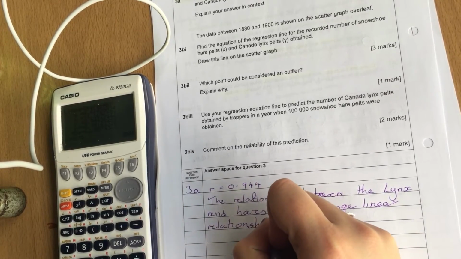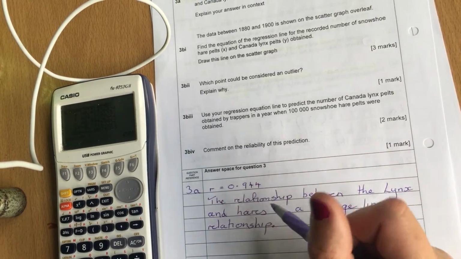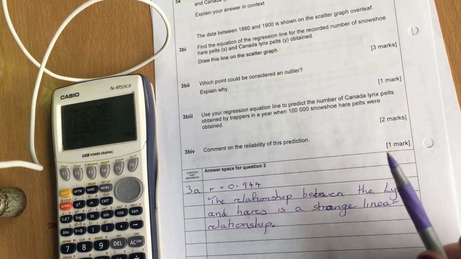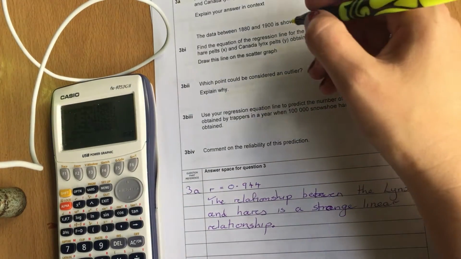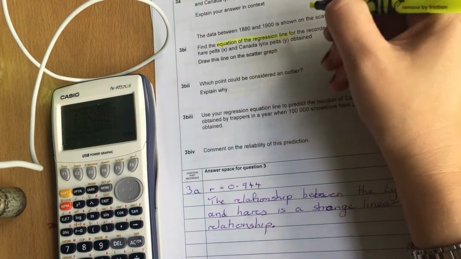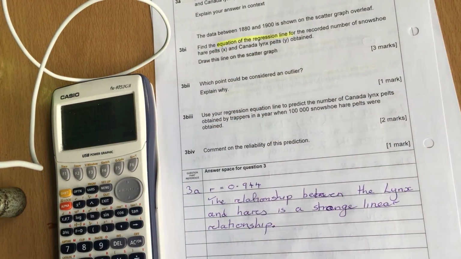So the closer the value is to 1 or to -1, the stronger the linear relationship. The closer it is to 0, the less relationship you've got. So find the equation of the regression line. So equation of the regression line, we're already on the right bit of the calculator.